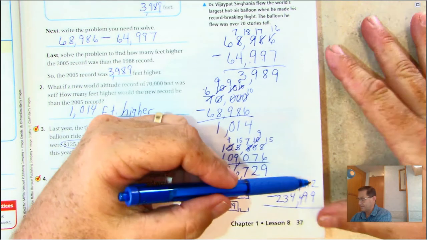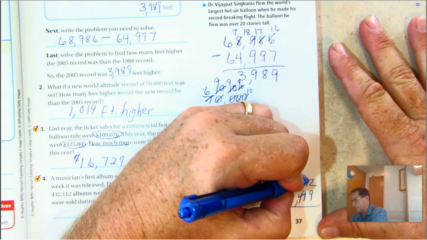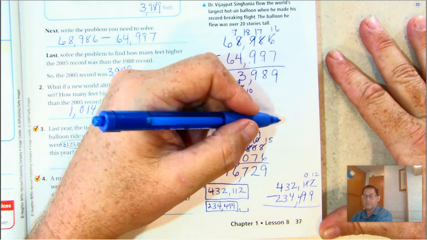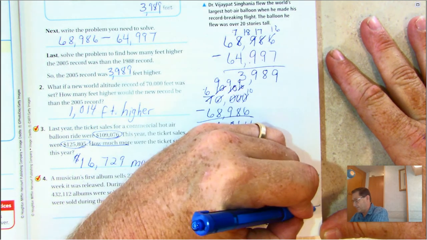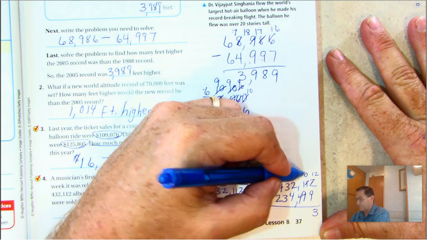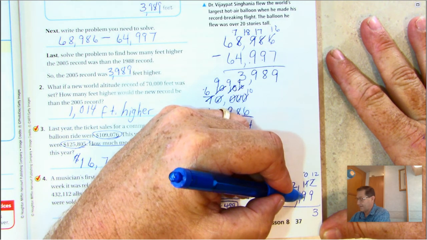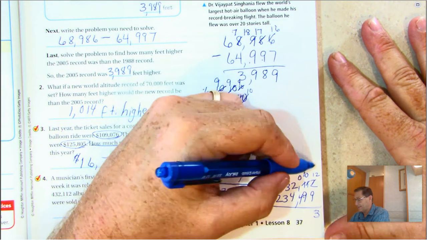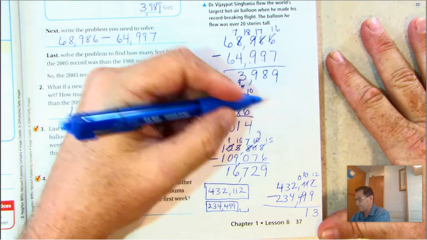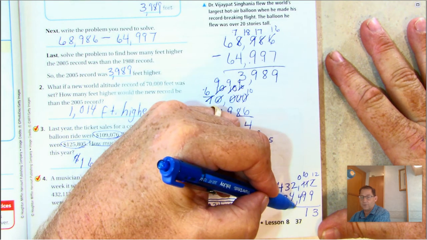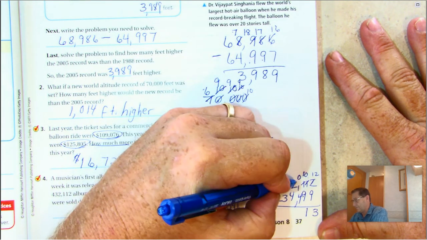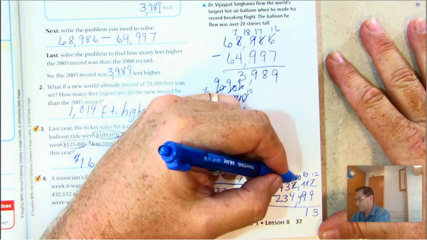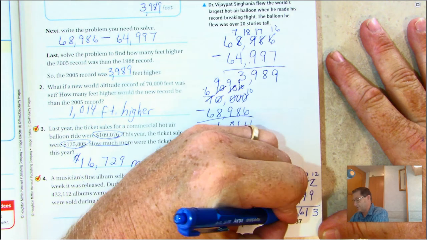Okay, I can't take 9 from 2 ones, so I'll regroup the 1 ten as no tens and 10 ones. 12 take away 9 is 3 ones. 0 take away 9 tens, I can't do that. I'll rename the 1 hundred as no hundreds and 10 tens. 10 take away 9 tens is 1 ten. 0 take away 4 hundreds, can't do that. So I'll rename the 2,000s as 1,000 and 10 hundreds. 10 take away 4 is 6 hundreds.